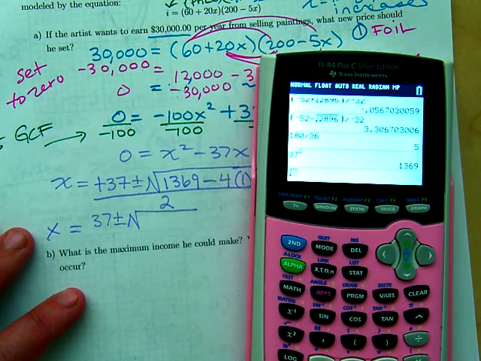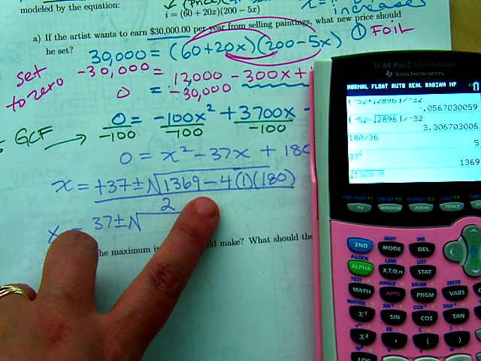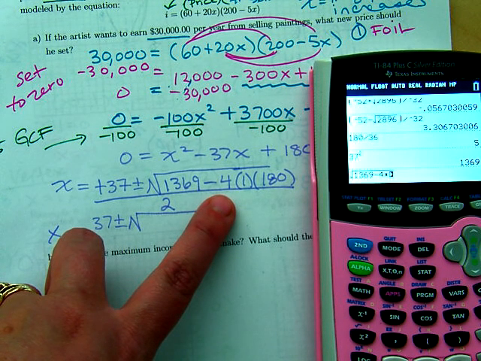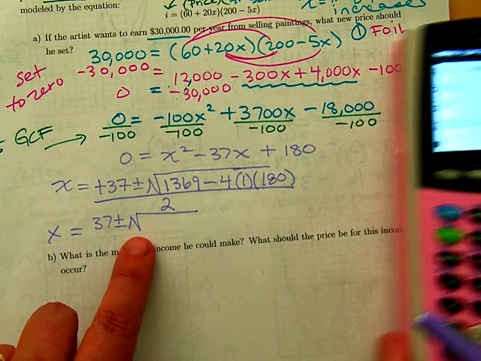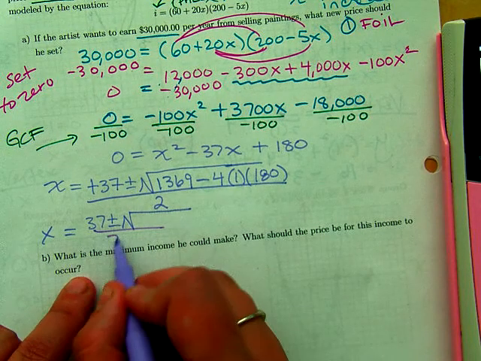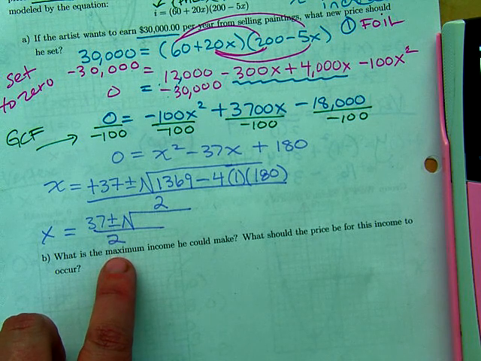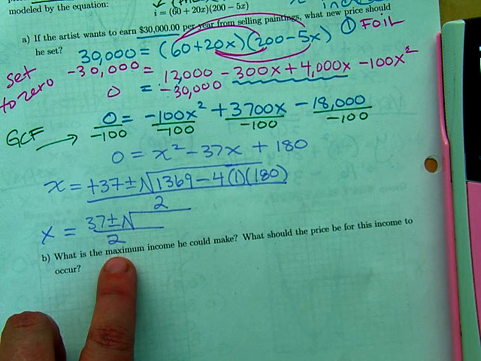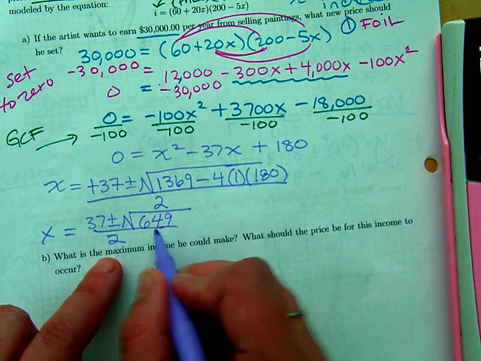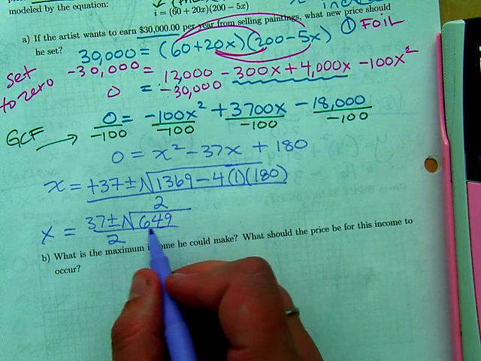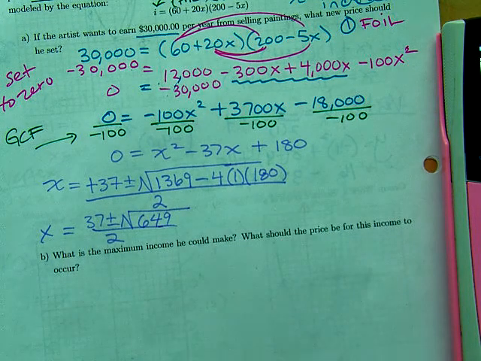So the square root, I'm just going to do it in one step: 1369 minus 4 times 180 equals, oh yep, that's why we get the decimal point there, over 2. Yeah, that's what I thought. Minus 4 times 180 is 649. The fact that 649 is not a perfect square, I just did it on the calculator, means that it couldn't have been factored. And we already saw that because we went through all the different options.